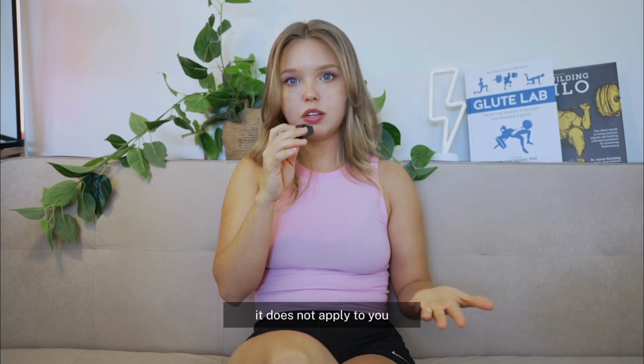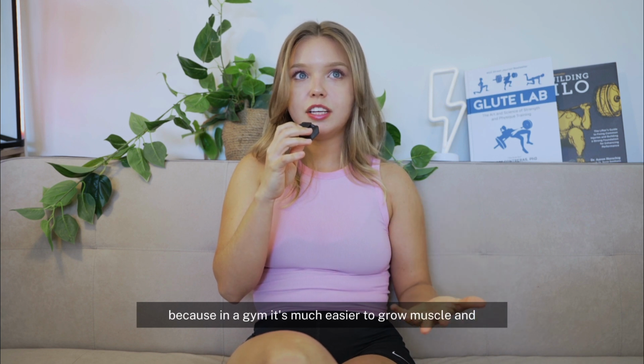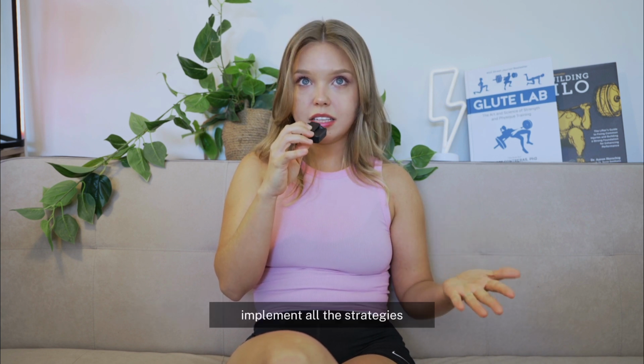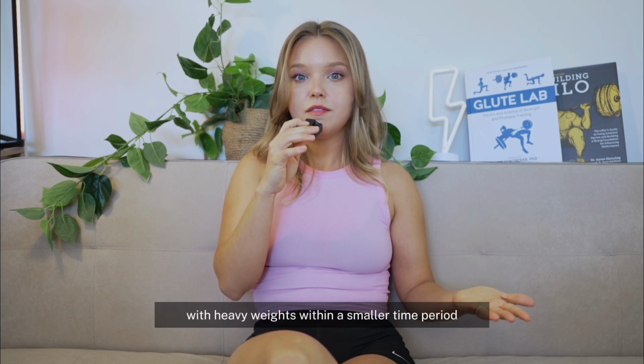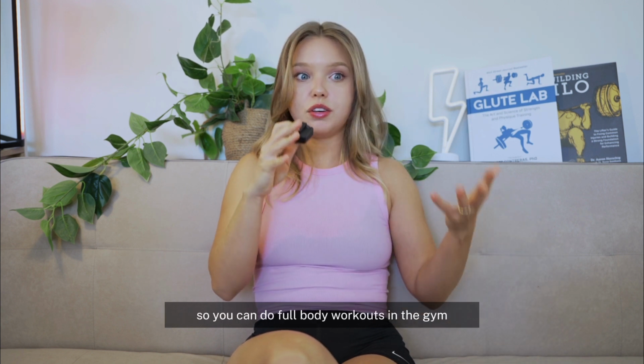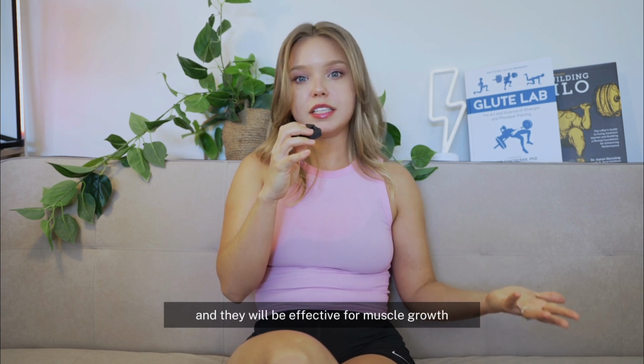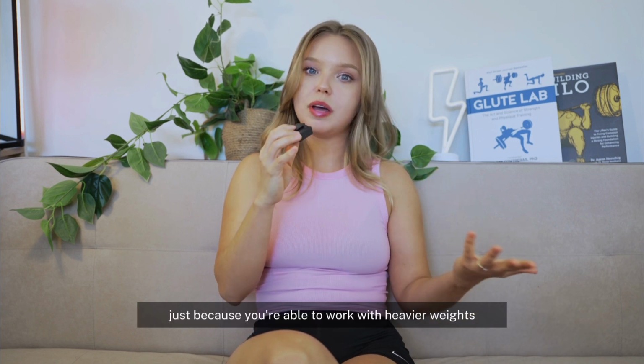If you train in a gym, it does not apply to you, because in a gym, it's much easier to grow muscle and implement all the strategies with heavier weights within a smaller time period. So you can do full body workouts in the gym, and they will be effective for muscle growth just because you're able to work with heavier weights.